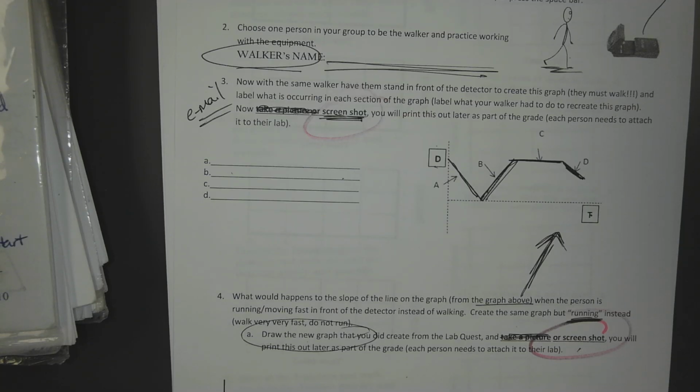Line A. Look at this object. This person started away from the origin, making sure that we all understand that the x-axis is the origin. So what happened was that you are going to, in a moment, start away from the origin. The origin is your green motion detector. So you're going to start away from it. You're going to walk at a steady pace towards the green origin.